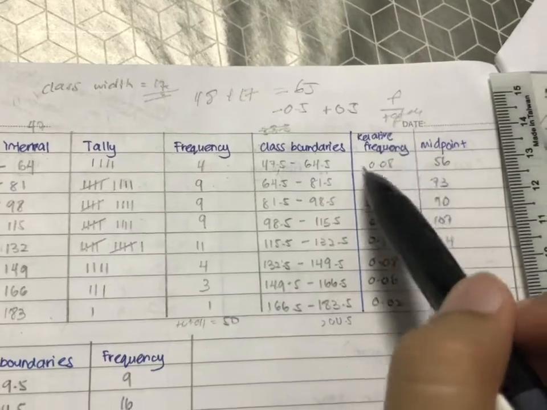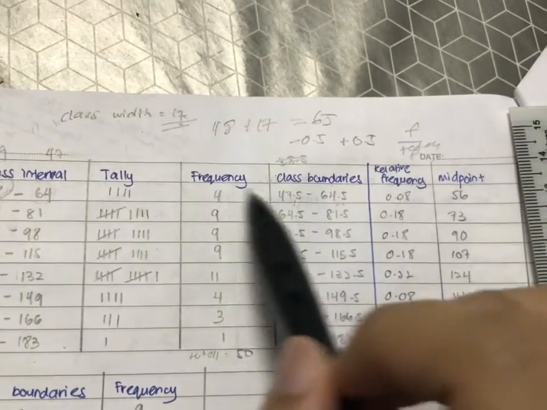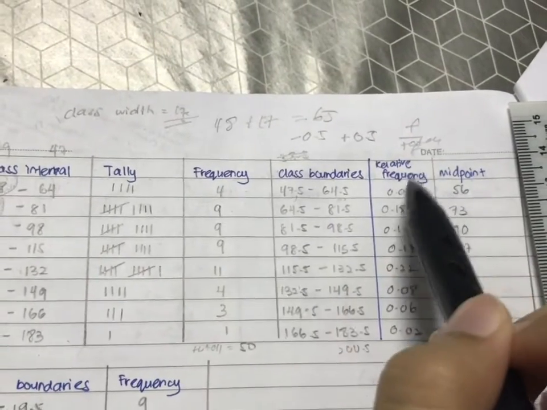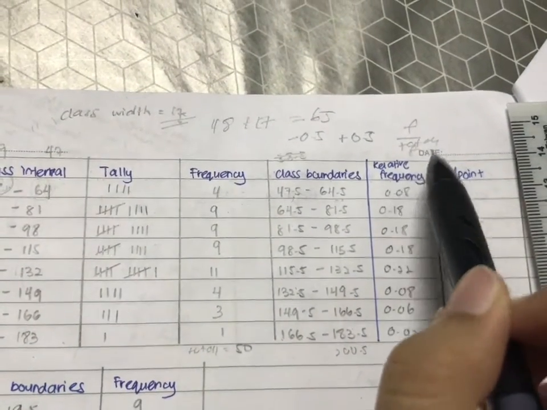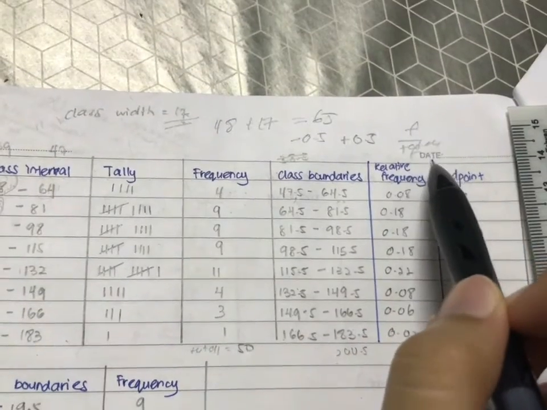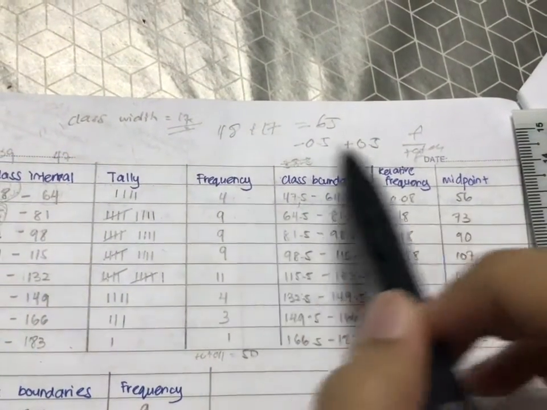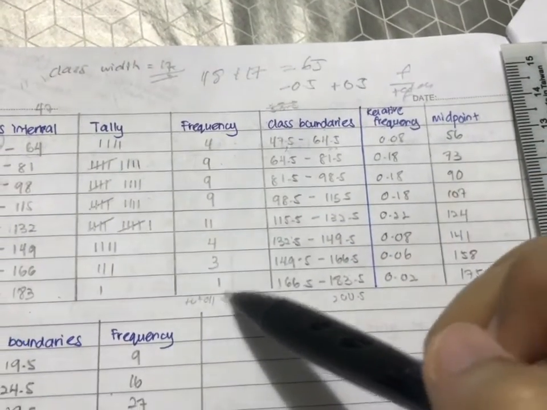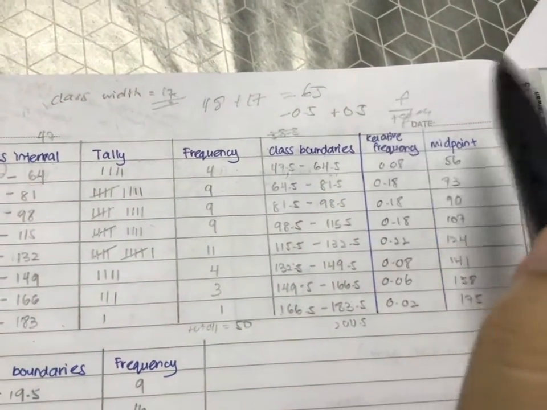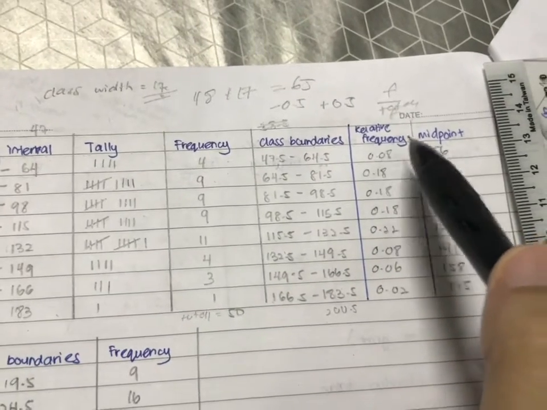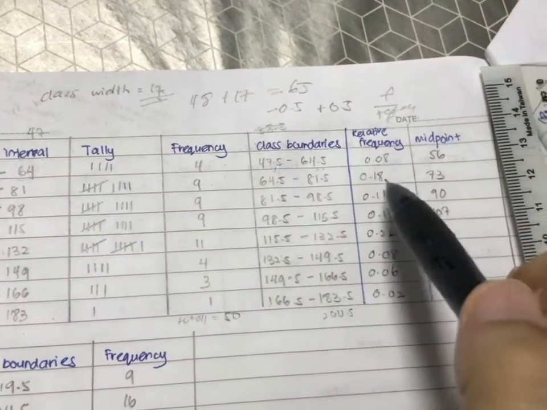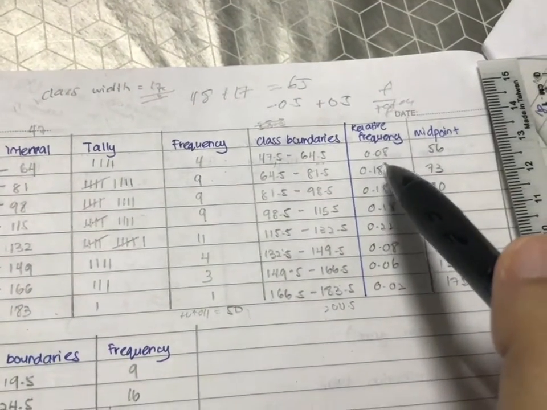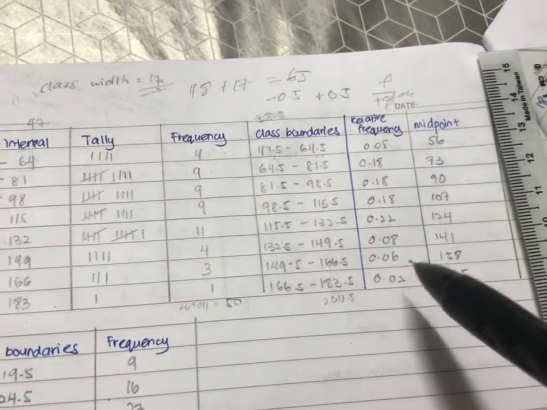So how to find relative frequency? Okay, for the first row, our frequency is 4. So how to find relative frequency is frequency divided by total frequency. So frequency is 4. So 4 divided by total frequency, and total frequency is 50. So 4 divided by 50, it will become 0.08. For the second row, 9 divided by 50, it will become 0.18. And then we find it until the end.